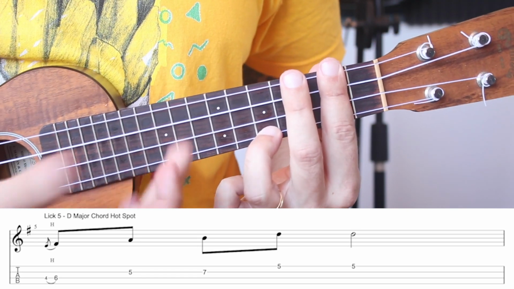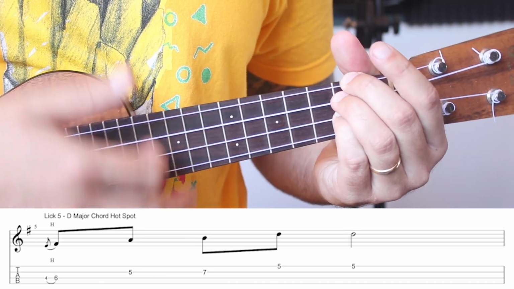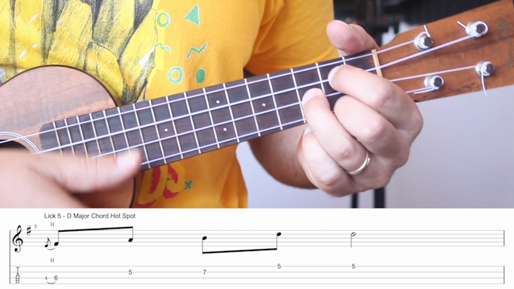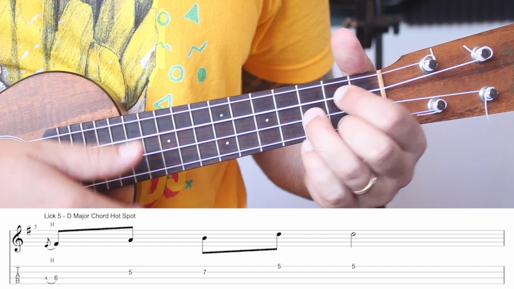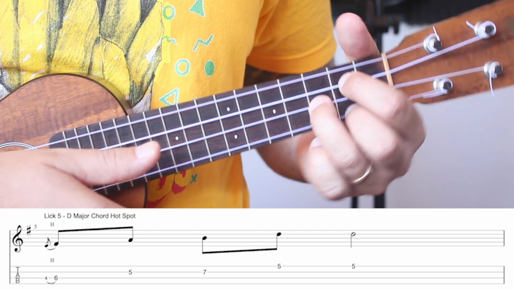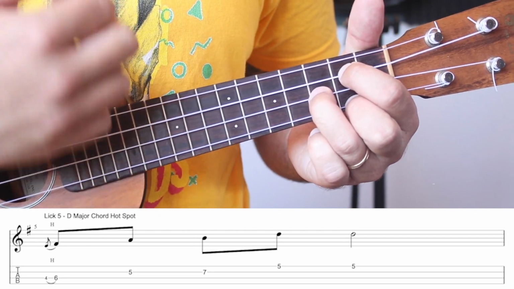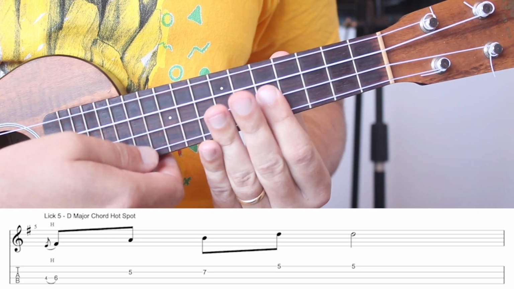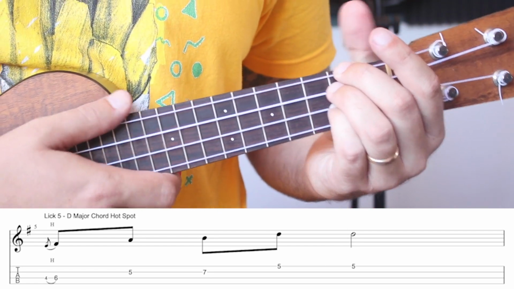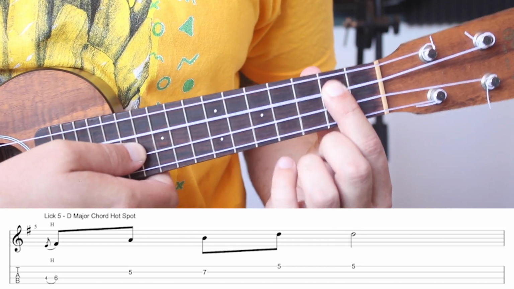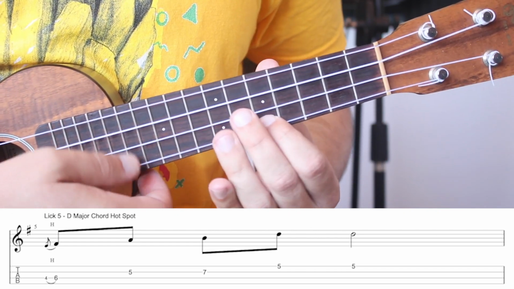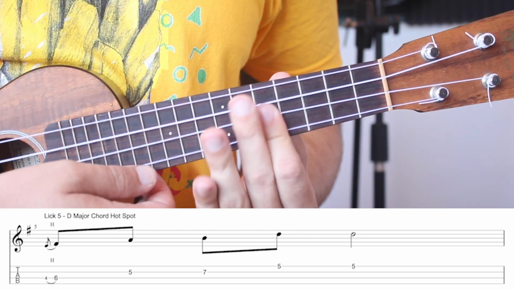Okay, one more time as a fill. 1, 2, 3, no, I'm sorry, it starts on the G. 1, 2, 3, 4, 1, 2, 3, 4, 1, 2, 3, 4. And there you have it. That's the fill based on this D chord, knowing where this root is. And a lot of that too is coming from the pentatonic shape.